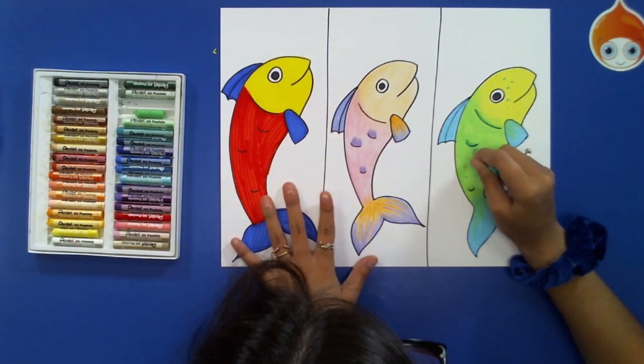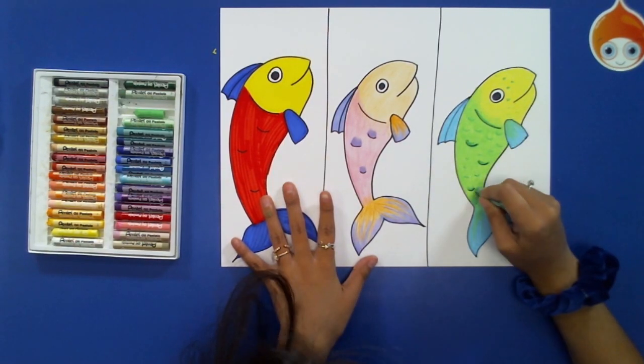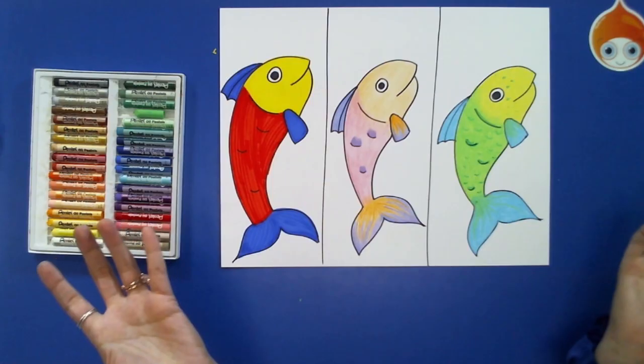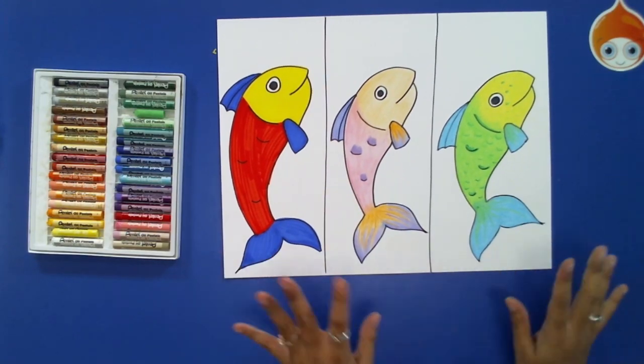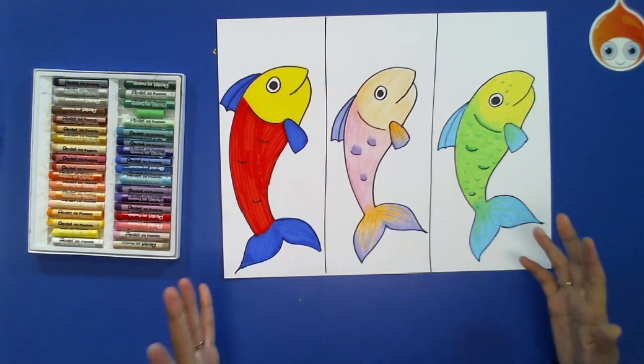Then I'm going to take my dark green, I'm going to shade in these lines that I have here, and then I'm going to add just a little bit more texture as well. All right, and that is my analogous color scheme fish.